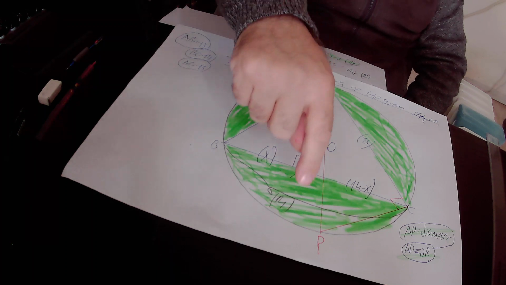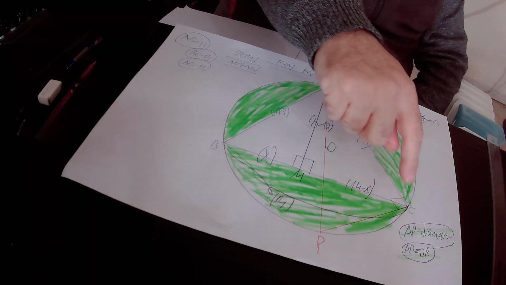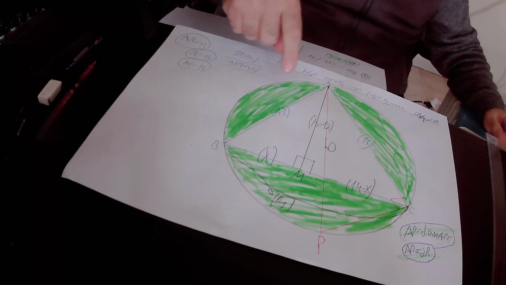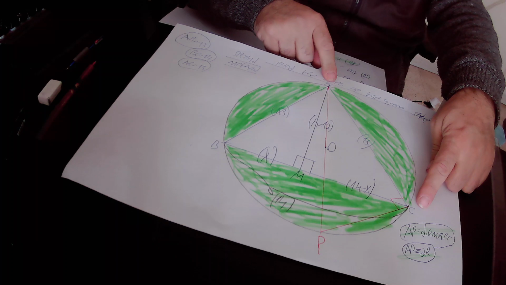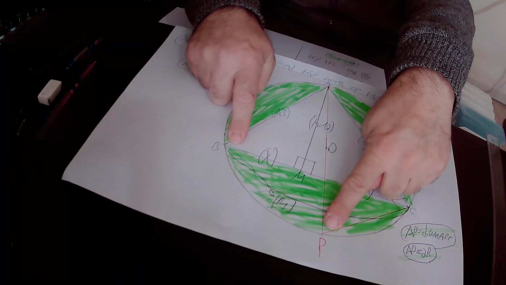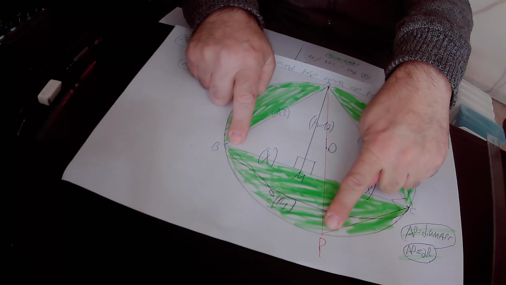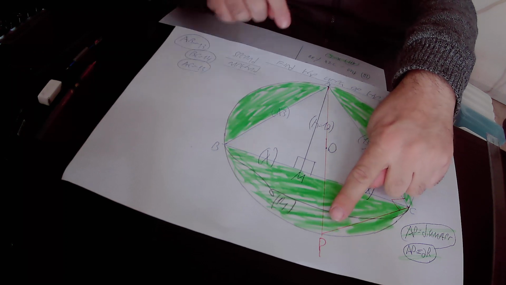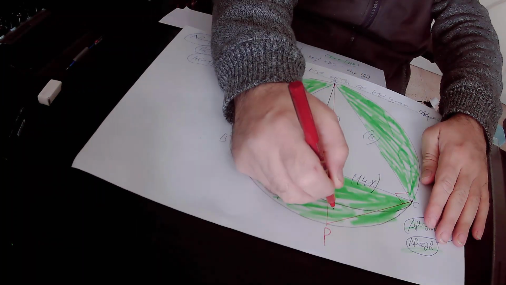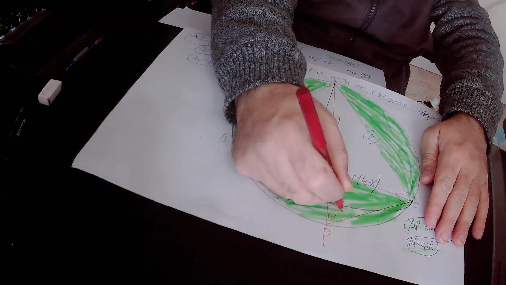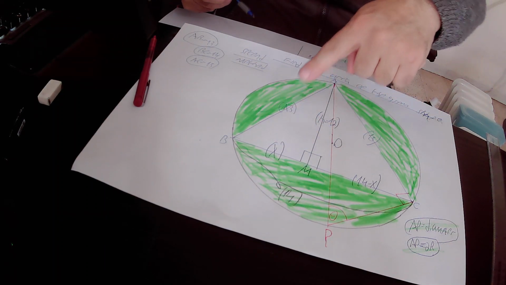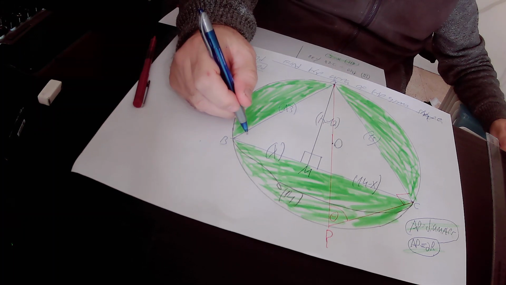peripheral angle APC. This peripheral angle APC rests on chord AC. And we also have another peripheral angle ABC, that also rests on the same chord AC. Therefore, those two peripheral angles must be equal to each other because they rest on the same chord called AC. So if this peripheral angle APC equals theta, then this peripheral angle ABC must also equal theta.